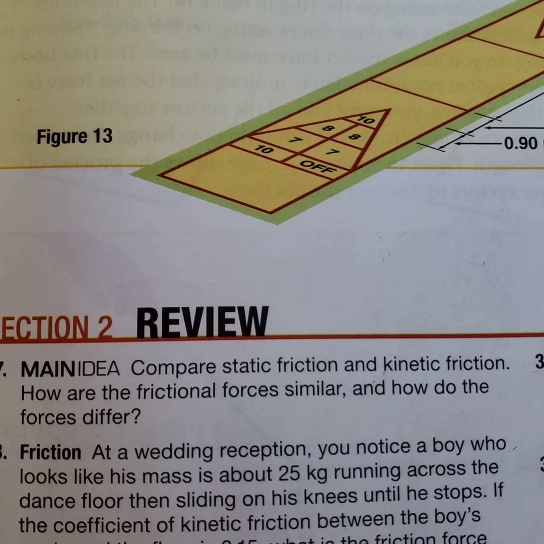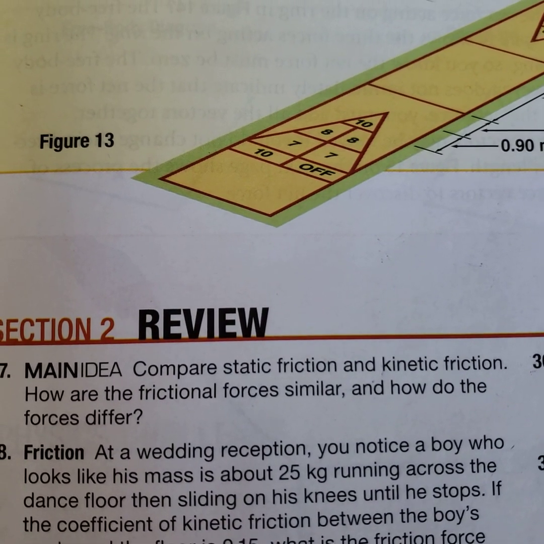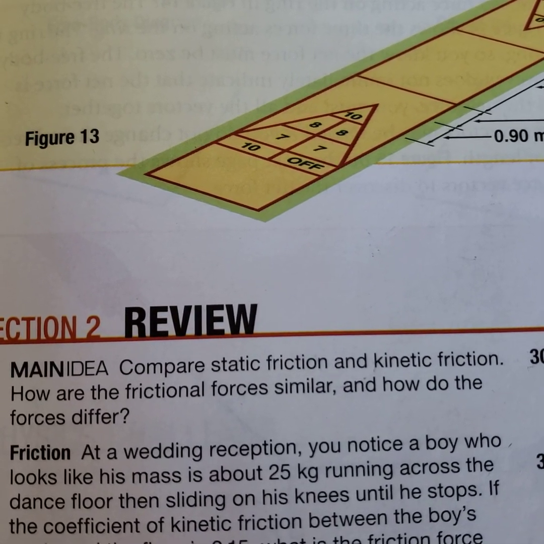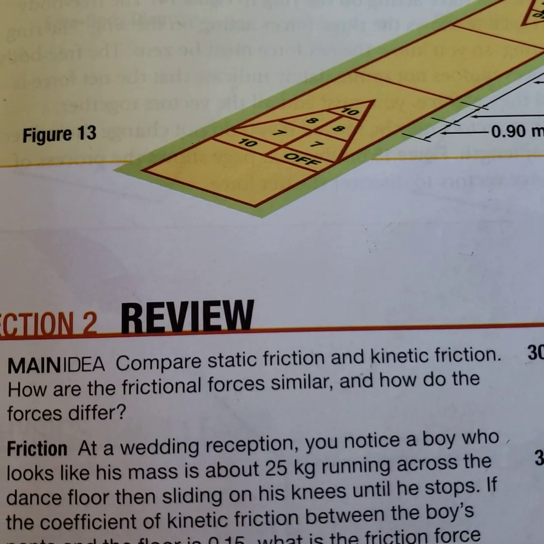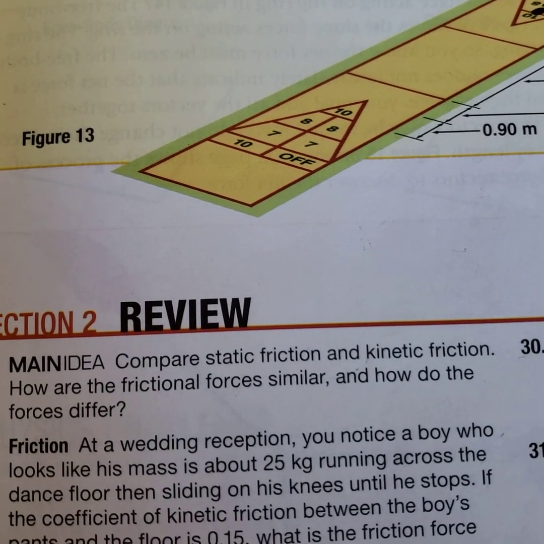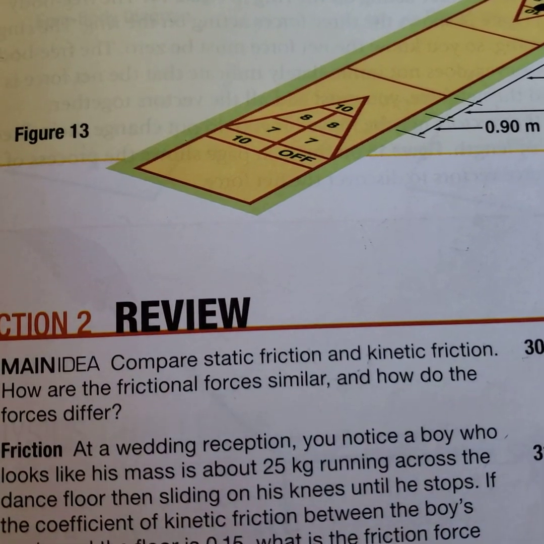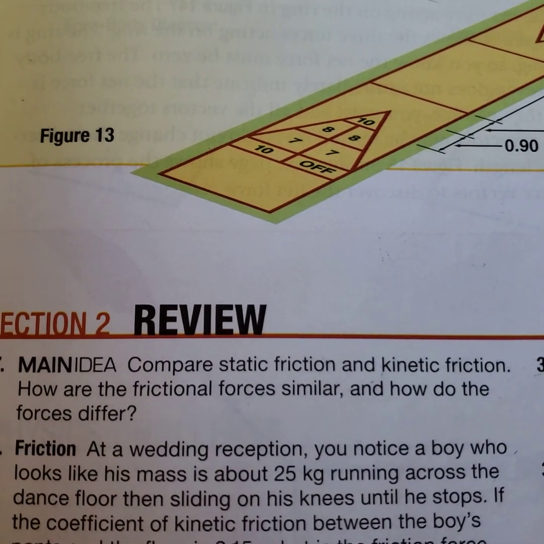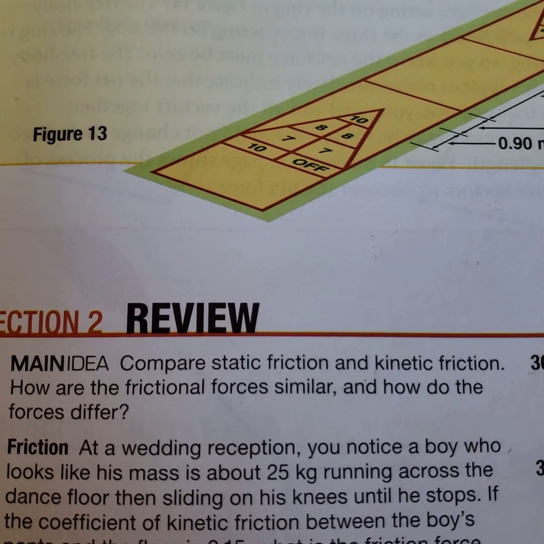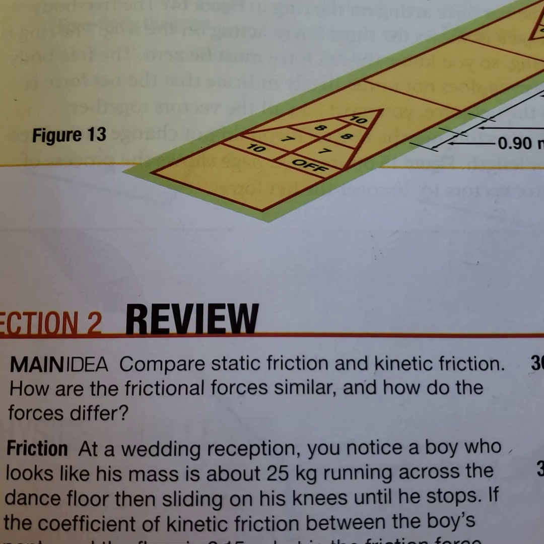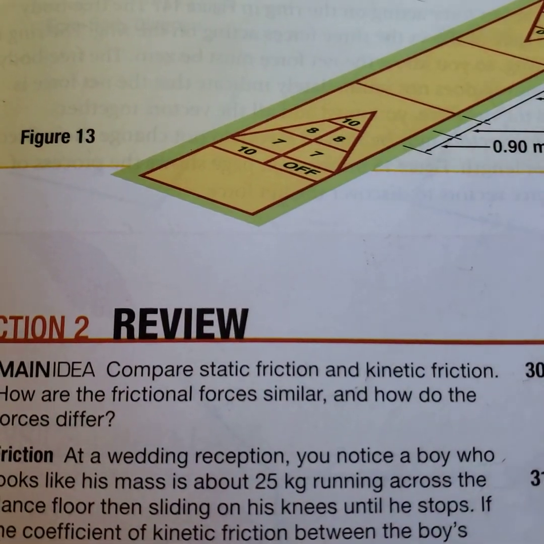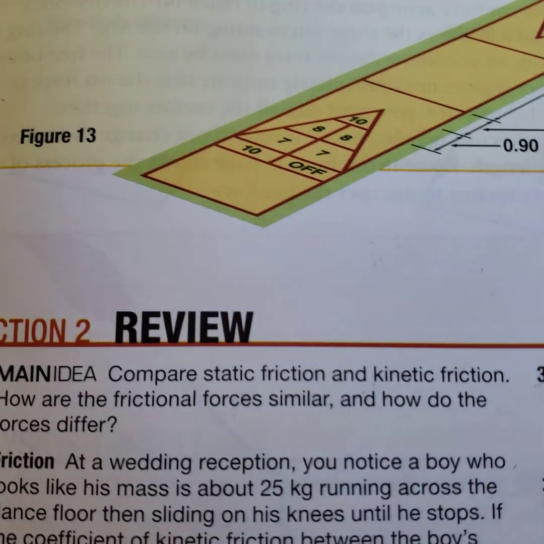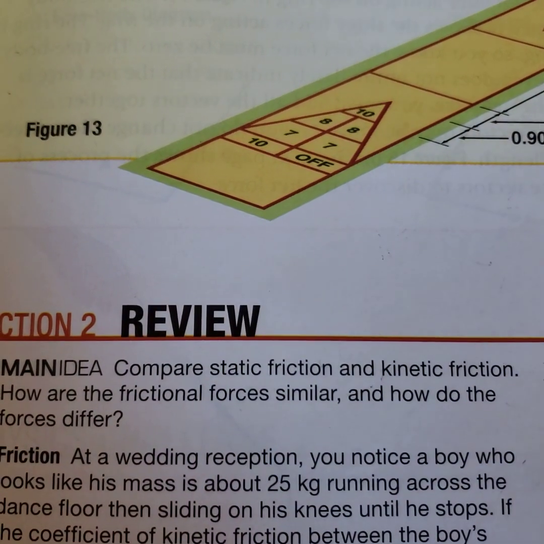Static friction, I like to think of it more in terms of inertia. It is what keeps an object still. And in order to overcome the inertia, you must overcome the force of static friction. And so your force has to be larger than the weight times the coefficient of static friction.